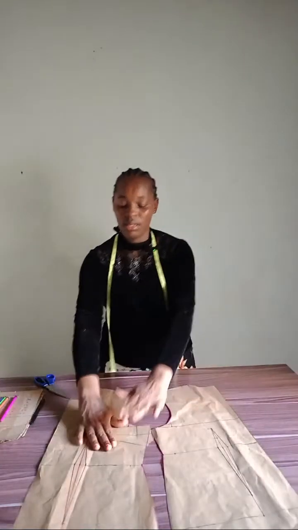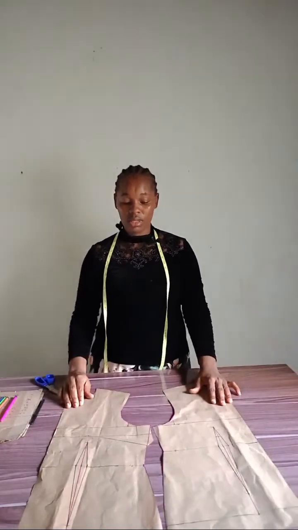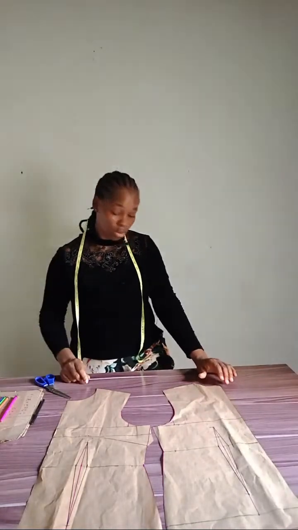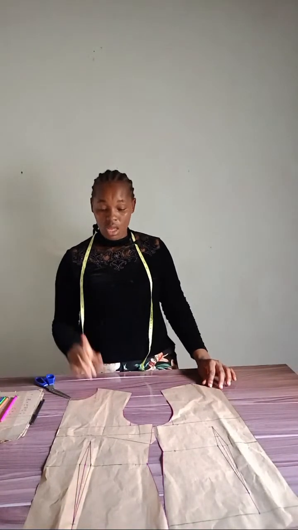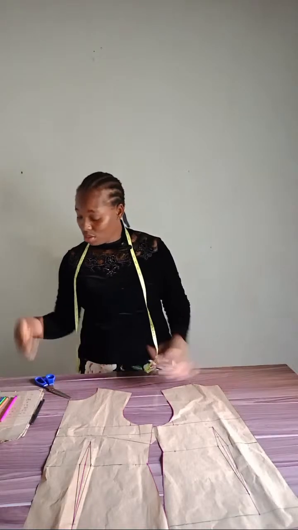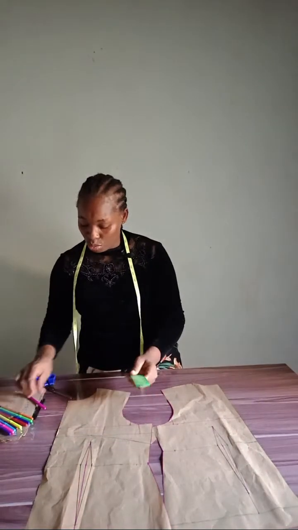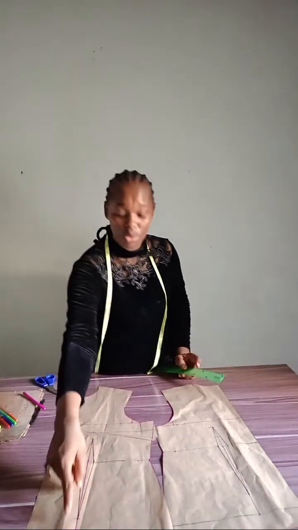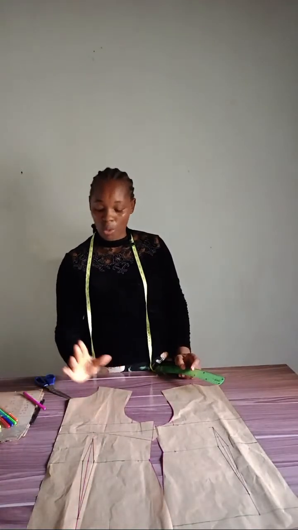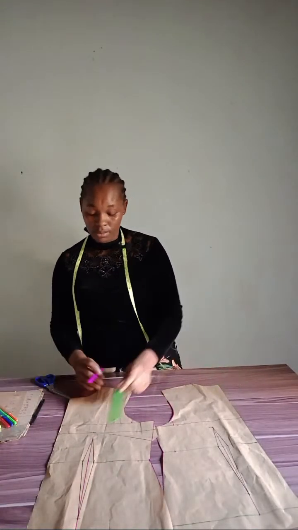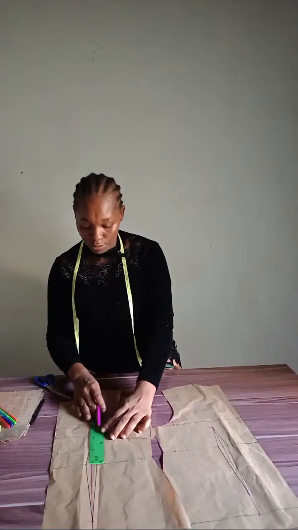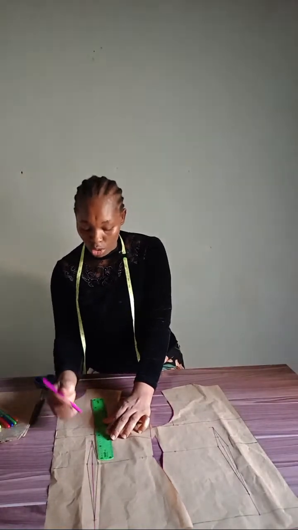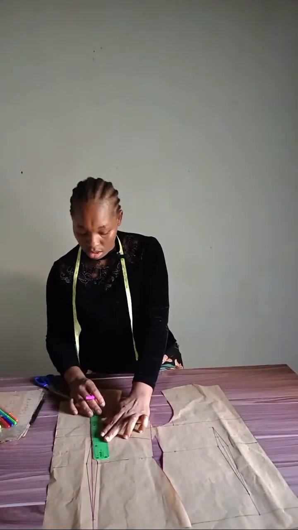So this is it. I don't want to close this dart. Of course, I showed you how to close the dart in the first video. If you want to close this dart too, it's the same thing. I don't want to split this open because I'll be using it for another style. So if you want to close it, all you need to do is connect this to this.